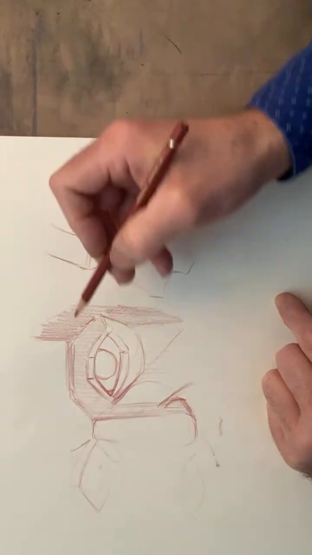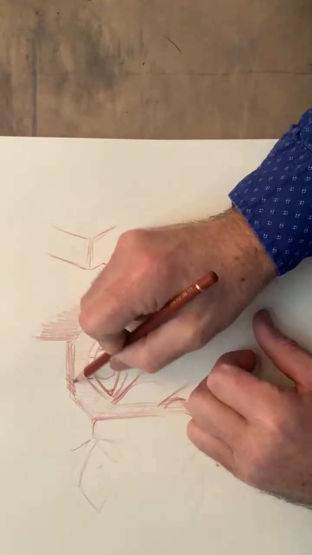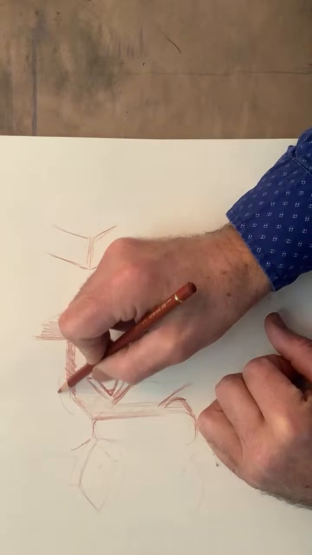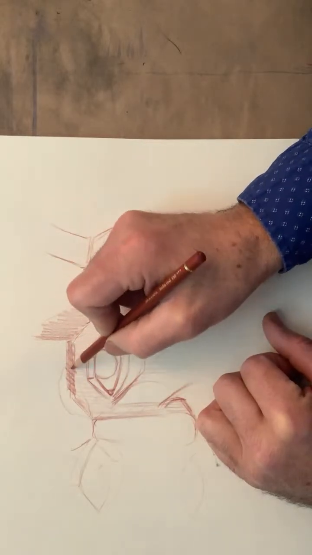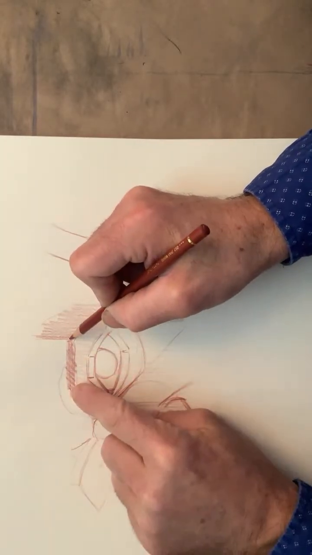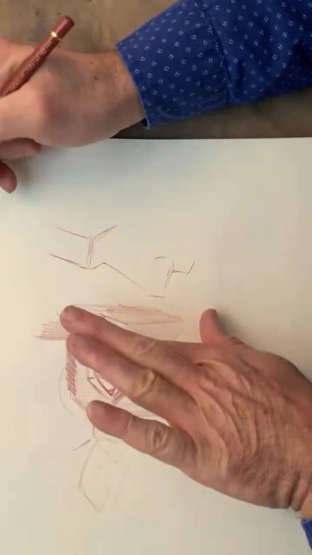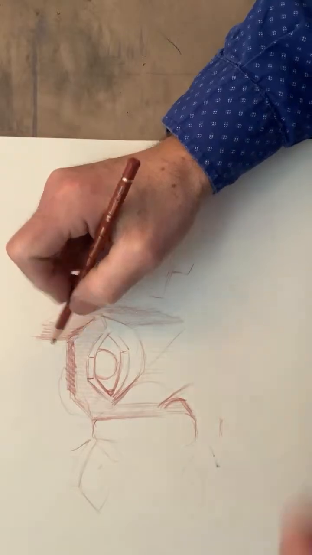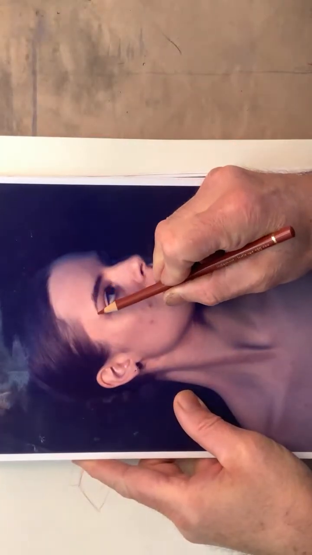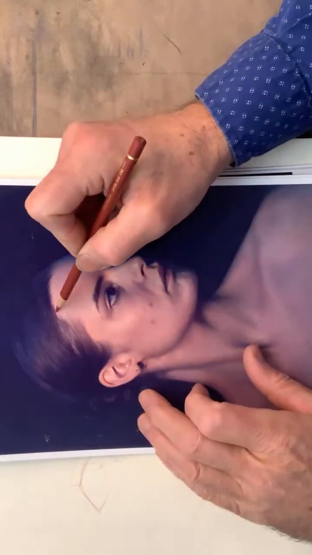So we want to think that this portion here of the eyebrow, which is over the brow ridge like this, is frontal. But this portion here of the eyebrow moves on the side plane. So when you see this change of the angle between this and this portion, it is on the side plane of the head.